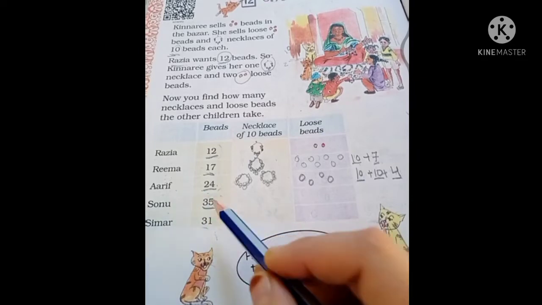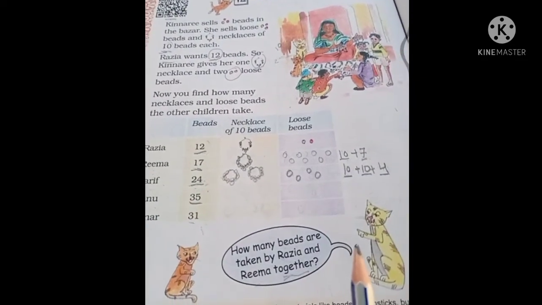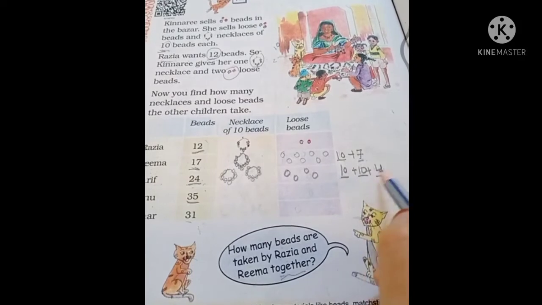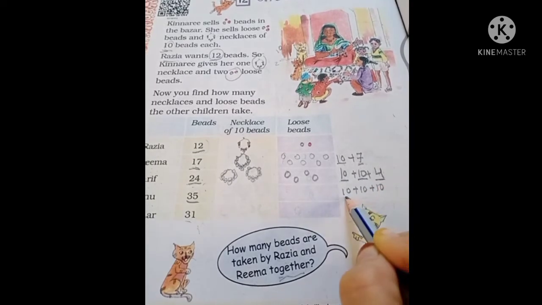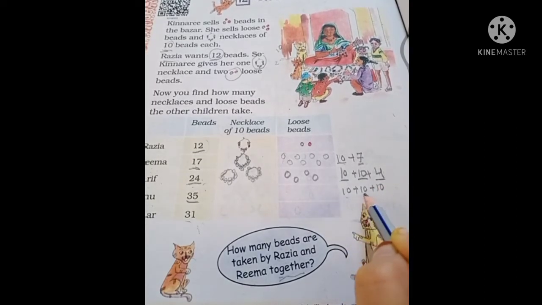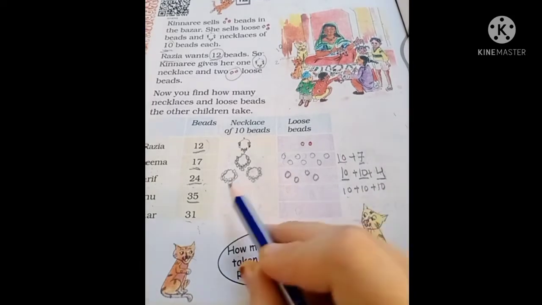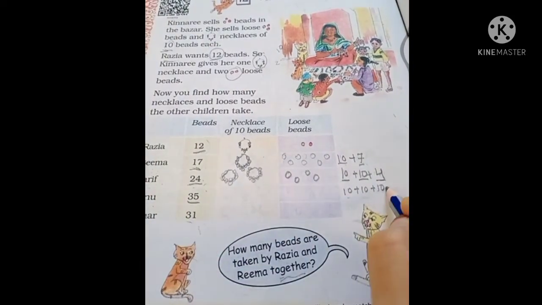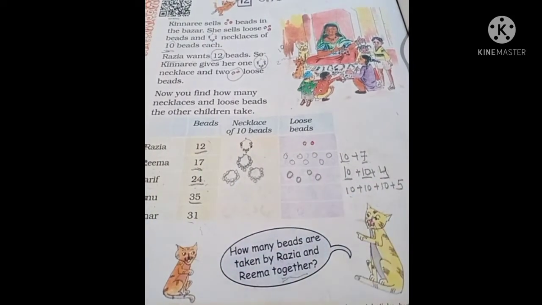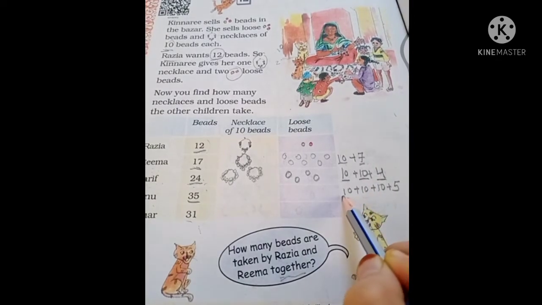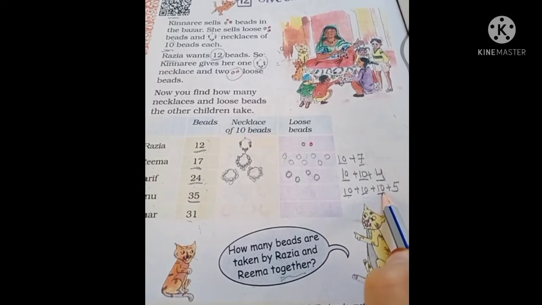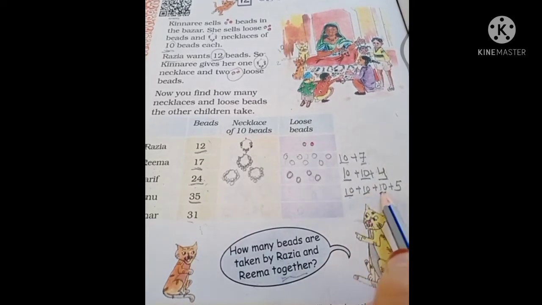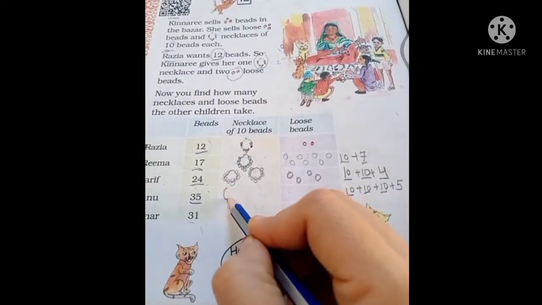Sonu wants how many beads? 35. So students, first of all we will divide this 35 in the 10, 10 form. So 10 plus 10 plus 10. So 10 plus 10, 20, 20 plus 10, 30, and after 30 still how many remaining? 5. So that means students, we require one necklace of 10, two necklaces of 10s and the 3 necklace, means 1, 2 and 3 necklaces we require.